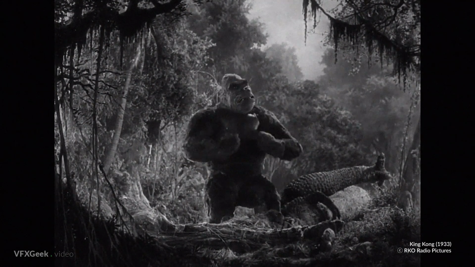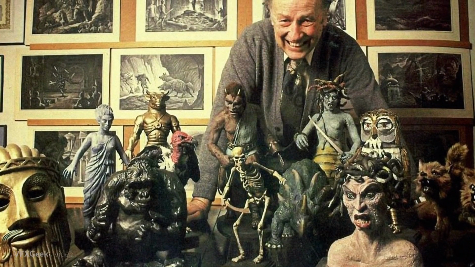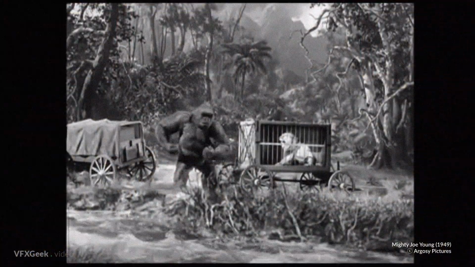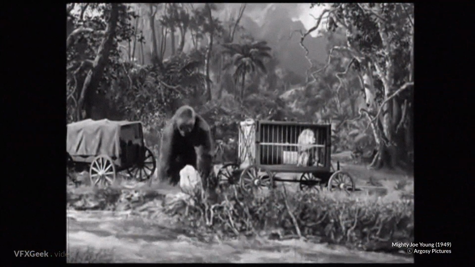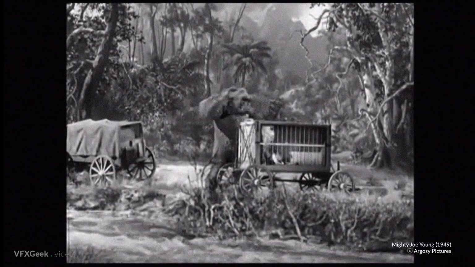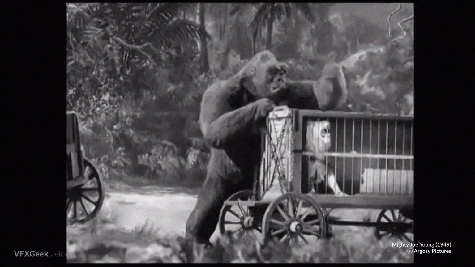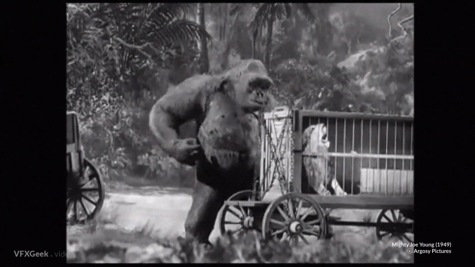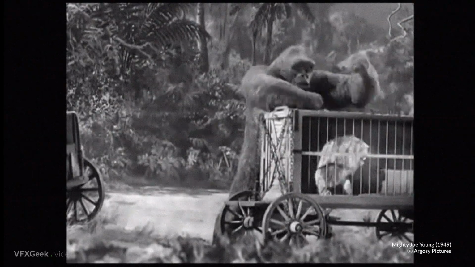O'Brien's protégé and eventual successor in Hollywood was Ray Harryhausen. After learning under O'Brien and helping him on Mighty Joe Young from 1949, Harryhausen would go on to create the effects for a range of successful and memorable films, sparking a golden era for stop-motion animation.